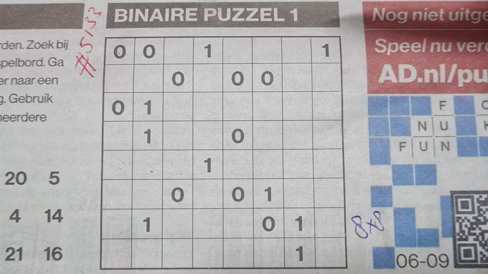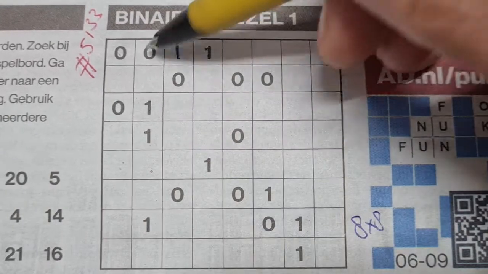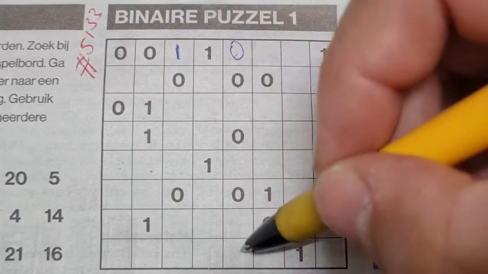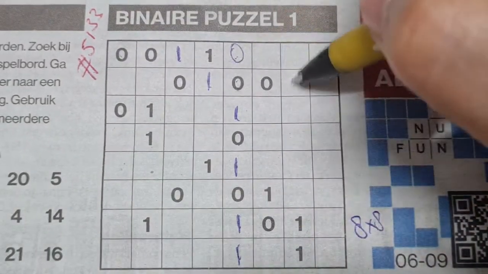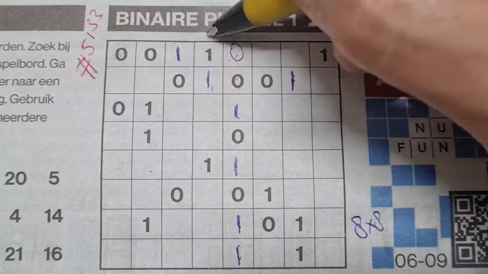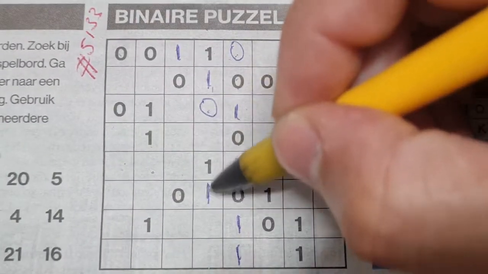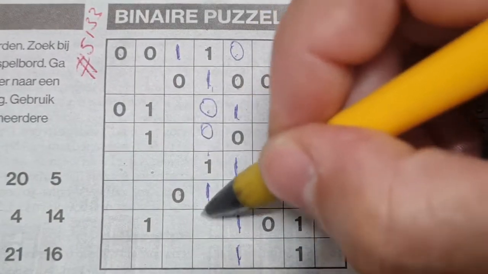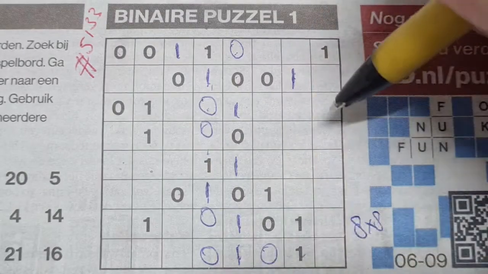Alright, so let's get started. Double O, here one, there one. Double 1, here no, there no. 4 O's we have here, so the rest are 1s. Double O, here one, there one. Double 1, here no, there no. Between 2 O's comes an 1. 4 1s we have here, so the rest are O's. Between 2 1s comes an O.